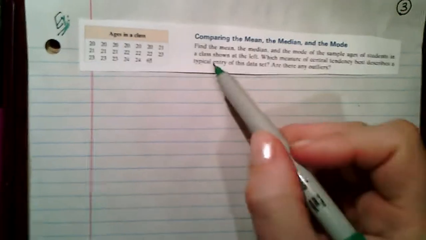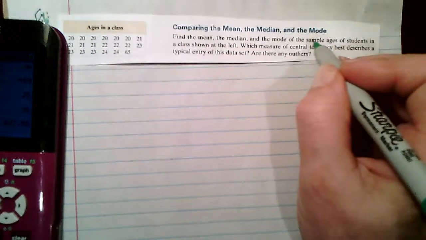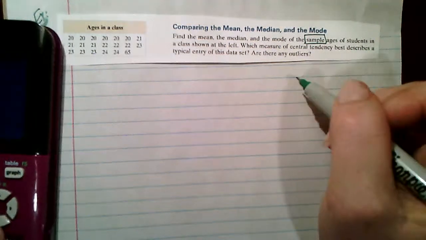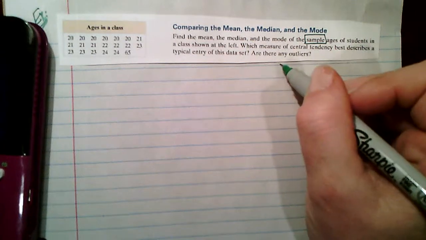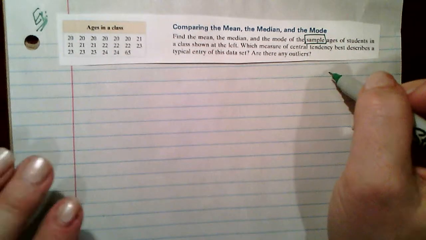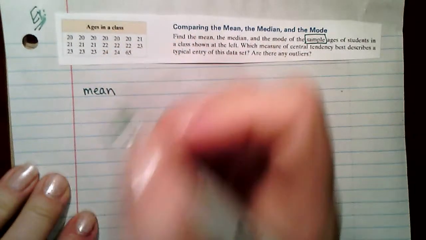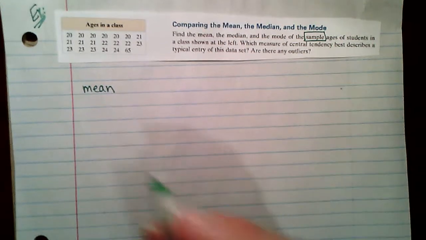So we are going to find the mean, median, and mode of the sample ages. They're telling us it's a sample of students in a class shown at the left. Which measure of central tendency best describes a typical entry of this data set? Are there any outliers? We're going to first figure out the mean, median, and mode, and then we'll talk about midrange. I don't know why I didn't mention it before, but we'll get to that in a minute.